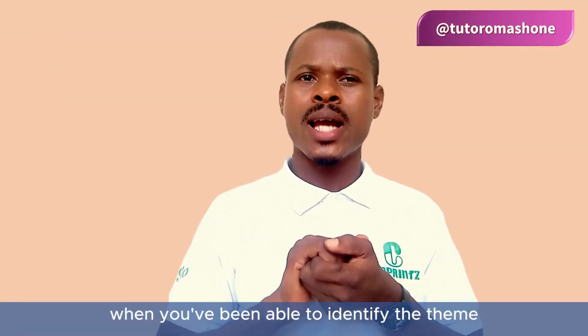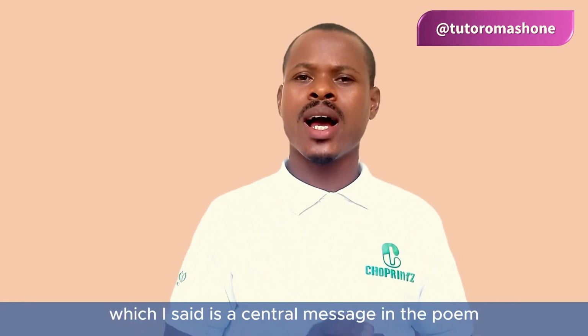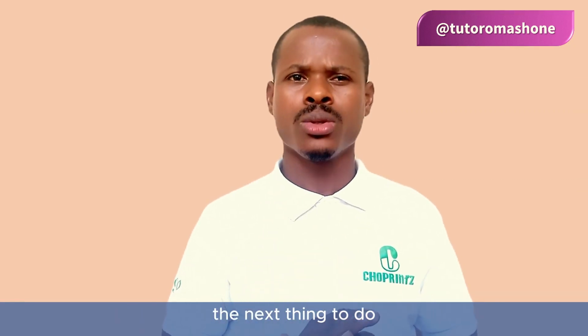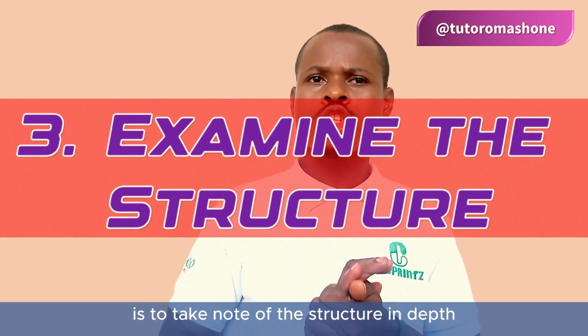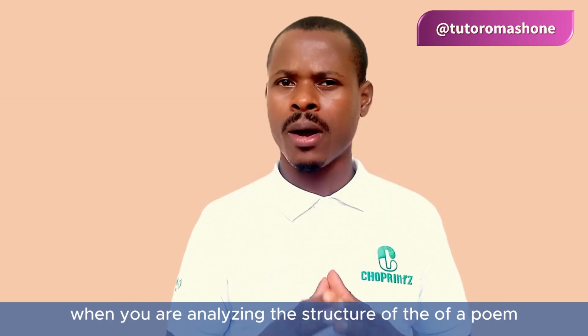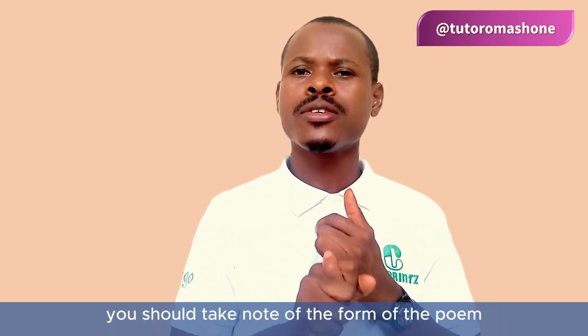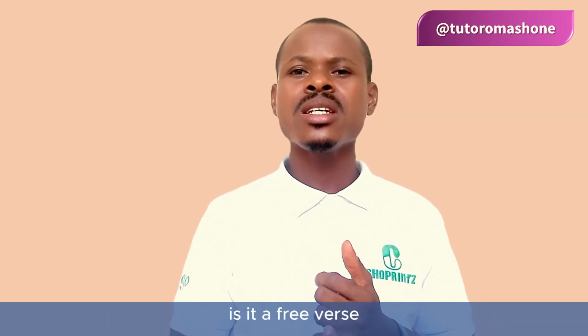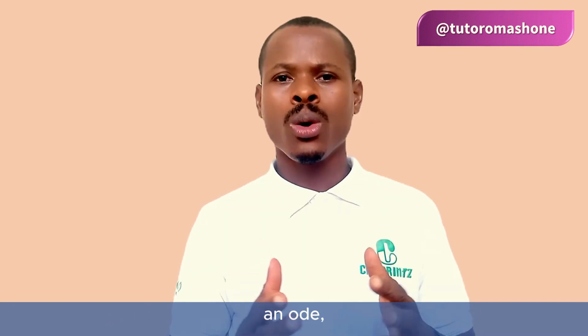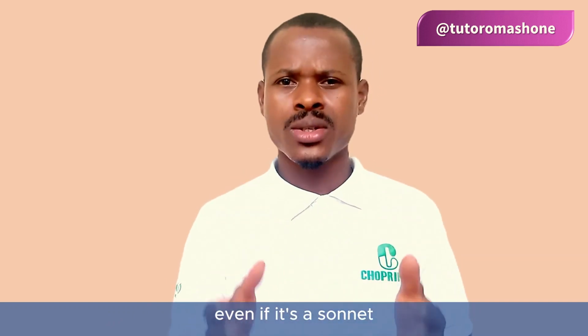When you've been able to identify the theme, which I said is the central message in the poem, the next thing to do is to take note of the structure in depth. When you are analyzing the structure of a poem, you should take note of the form of the poem. Is it a free verse? Is it a blank verse? An ode? A sonnet? Even if it's a sonnet, what type of sonnet?